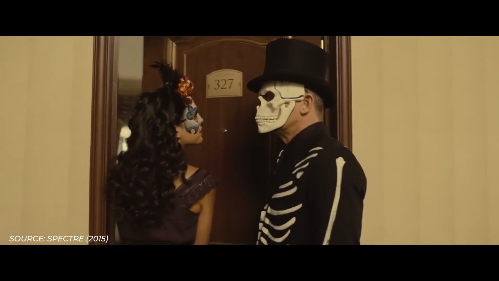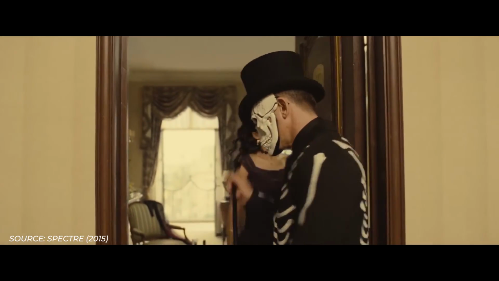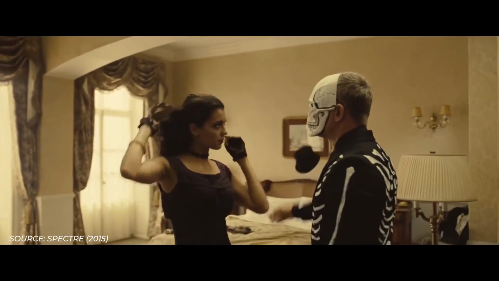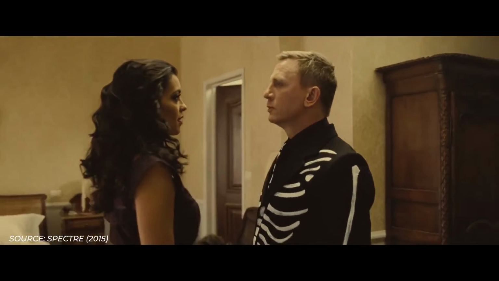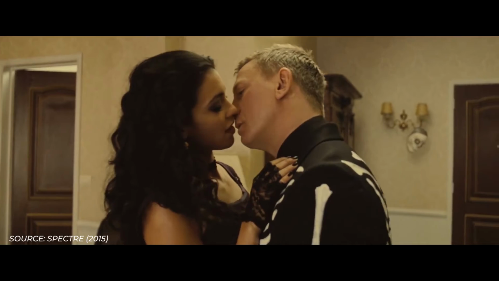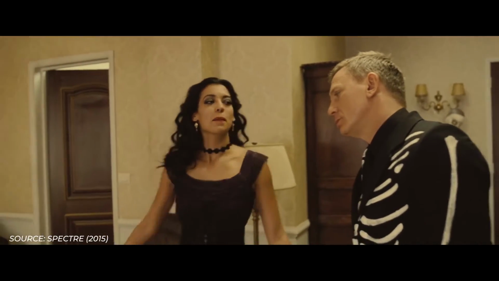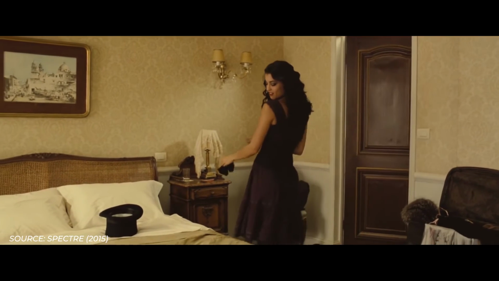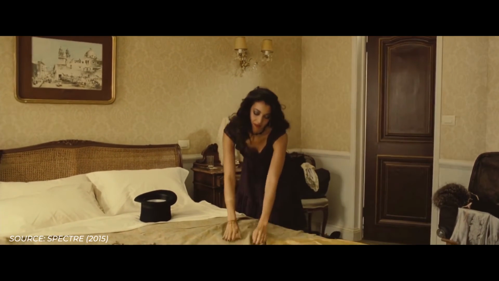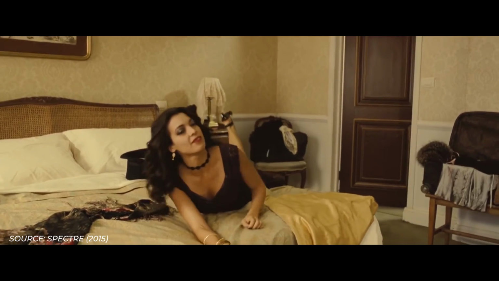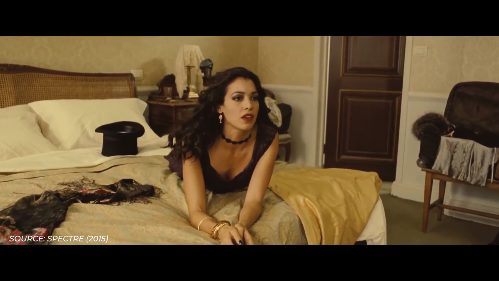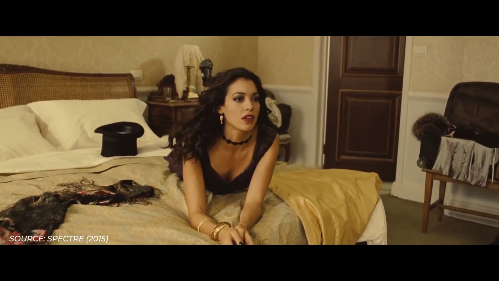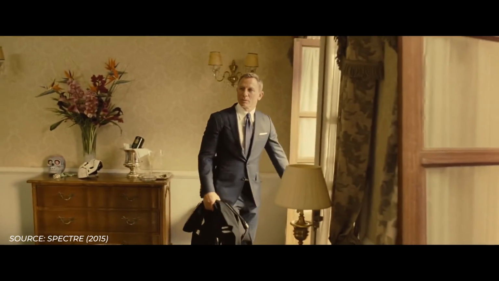Next, when the camera enters the room, Bond's face is revealed. And the camera pans with the girl only. And when the camera whips, Bond's clothes have changed. Here it comes with the whip cut.